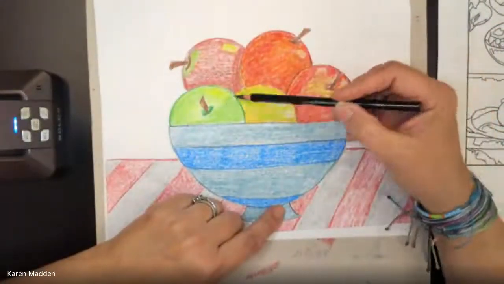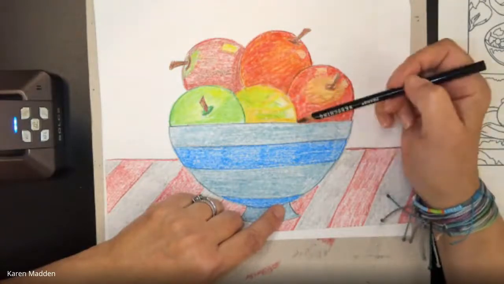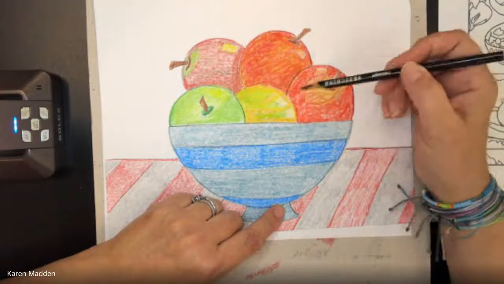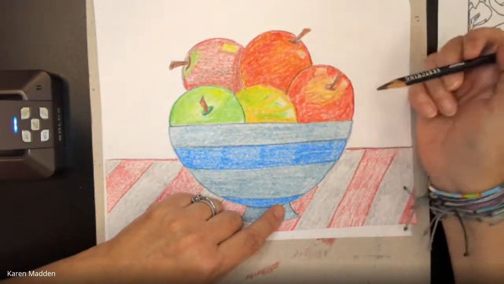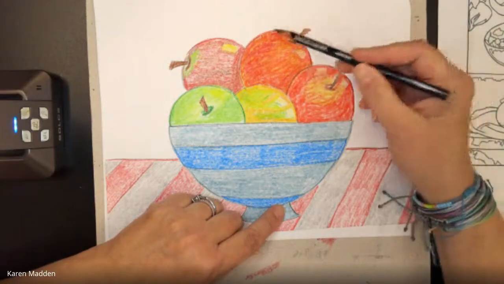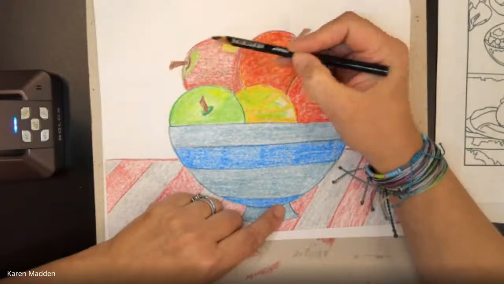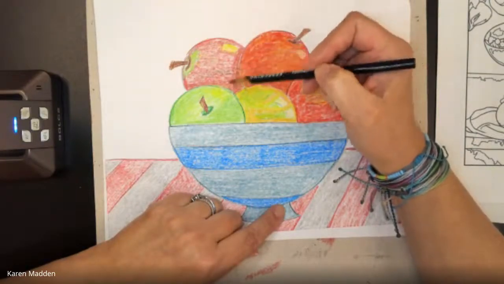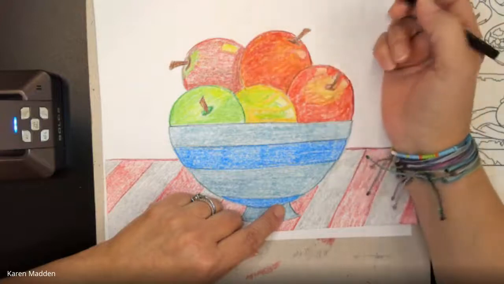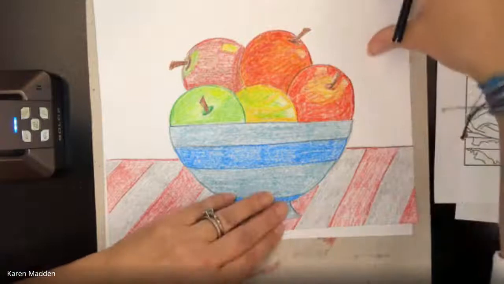So it looks like this green apple is in the front, the yellow apple is directly behind it, and the red apple is further back even than the yellow apple. The orange apple is back here, and the deep red apple is at the very back on the other side of the bowl. So it is the furthest away from us, and the green one is the closest to us. So how do we capture that?